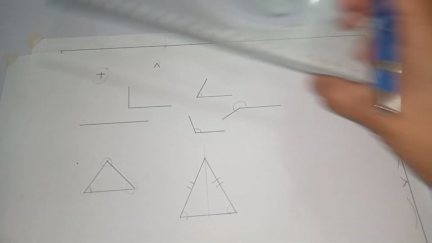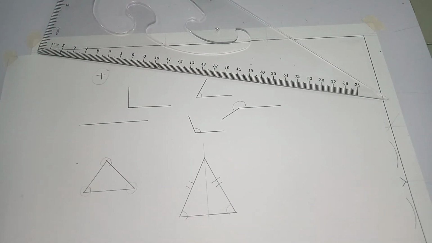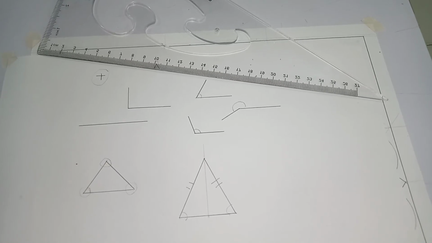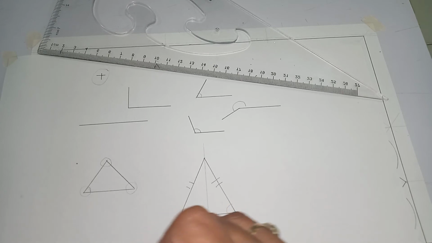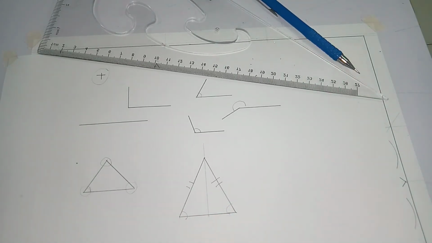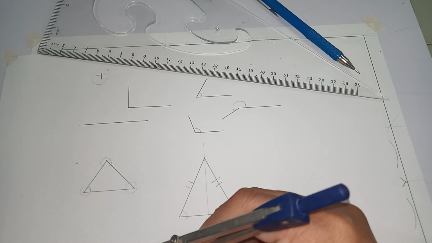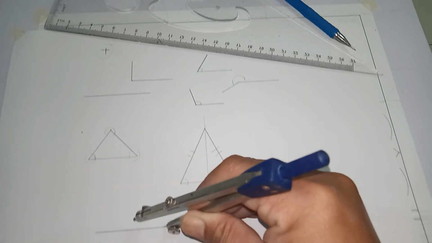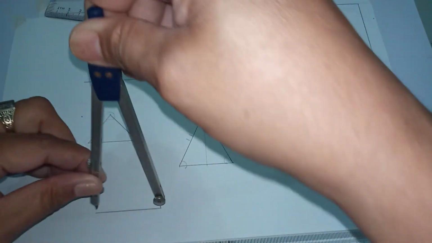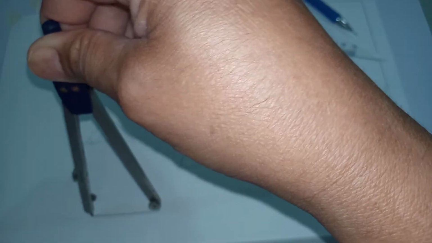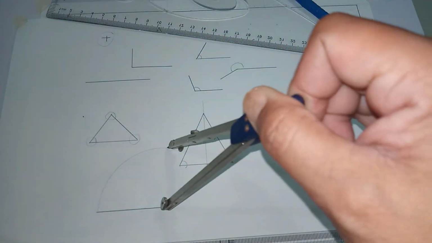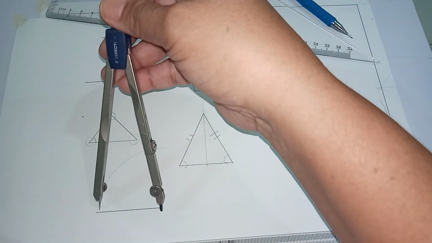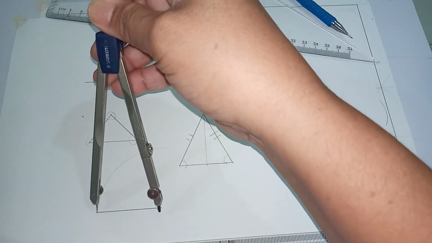Number 3 on the list, the equilateral triangle, meaning 3 sides equal and 3 angles equal. Establish your horizontal line. Then using your compass, we have to position the needle of the compass on the endpoint of the line. Then strike an arc. Then position the needle of the compass on the other end of the line. Then strike an arc.